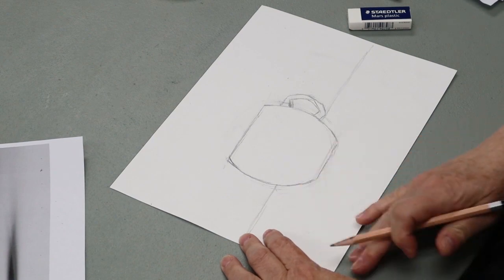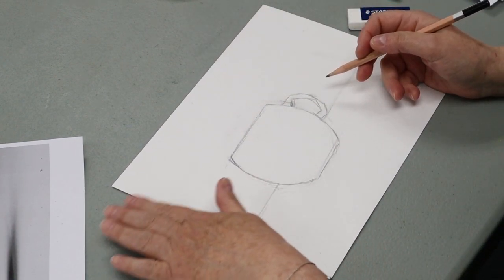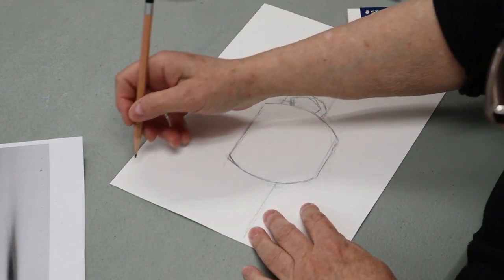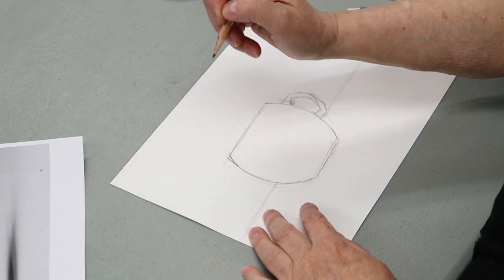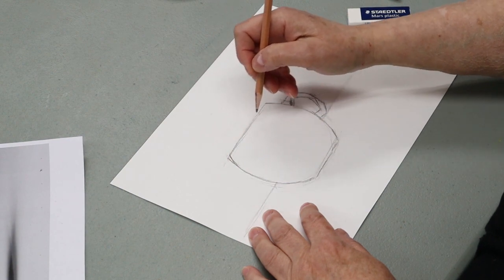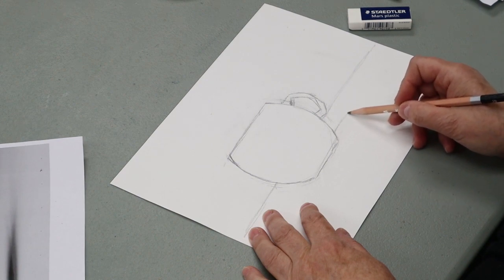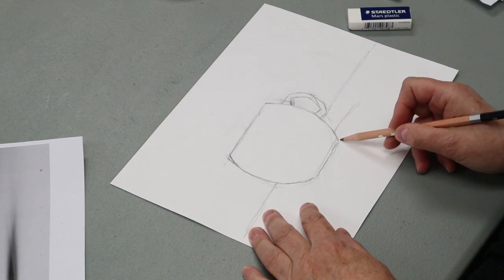Another thing that I want to do is figure out where my light source is, or where my light is coming from. So it's coming from this side, okay? What it's doing is going over the object and creating a shadow right here.